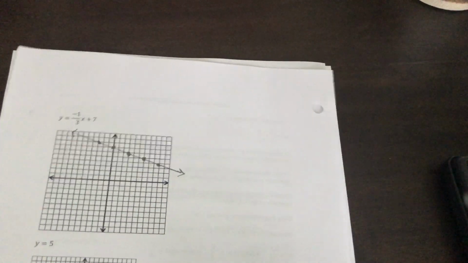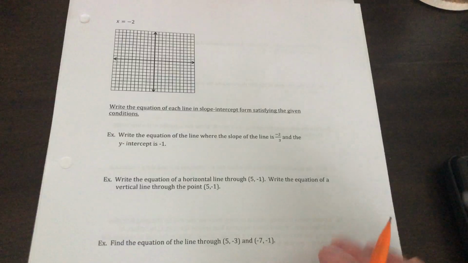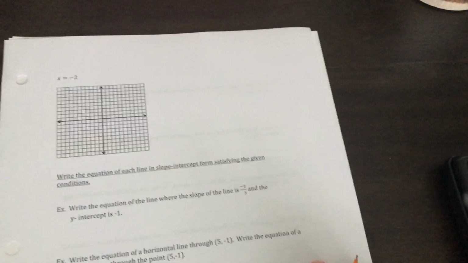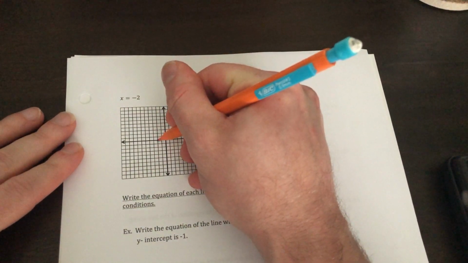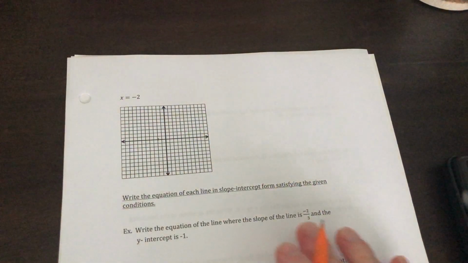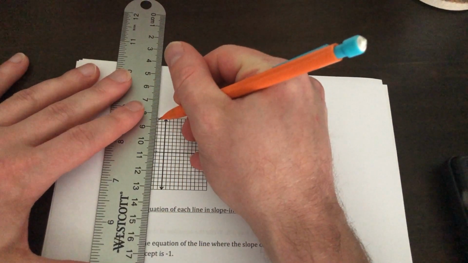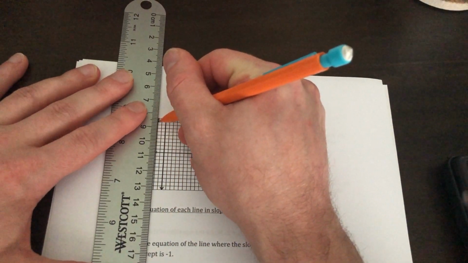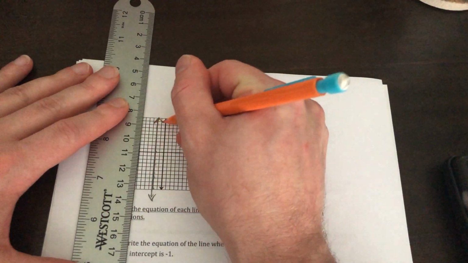So that's what our graph of y is equal to 5 looks like. And then if we're going to the next one, the line x is equal to a negative 2. It's going to go through the x coordinate. It's going to be an undefined slope. So it's going to go through x is equal to a negative 2. It's going to be vertical. So it's going to look something like that.